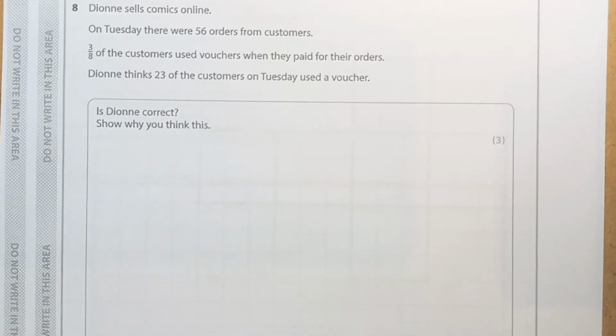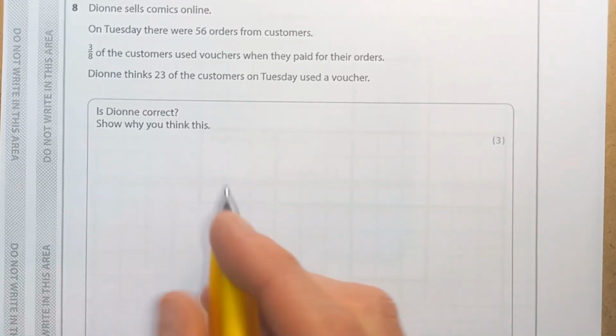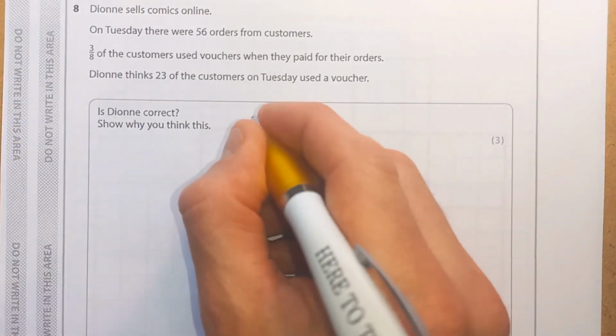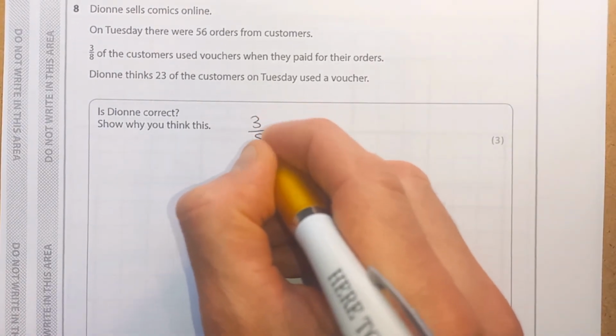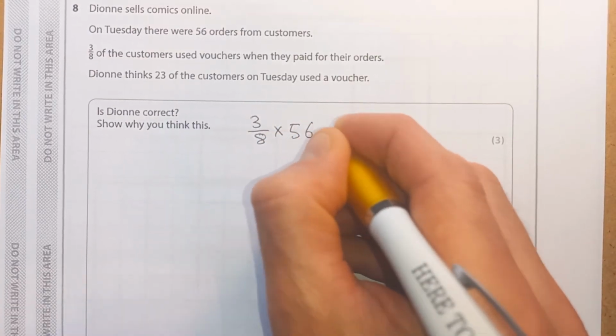Question 8. Dion sells comics online. On Tuesday, there were 56 orders from customers. 3/8 of the customers used vouchers when they paid for their orders. Dion thinks 23 of the customers on Tuesday used a voucher. Is Dion correct? So what she's saying is she wants to know what 3/8 of, or times, 56 is.